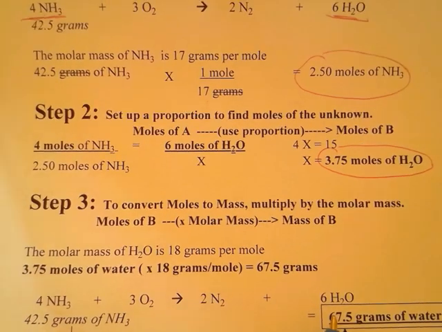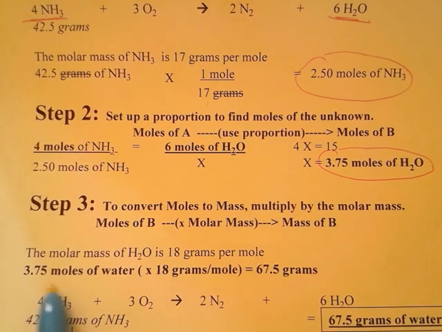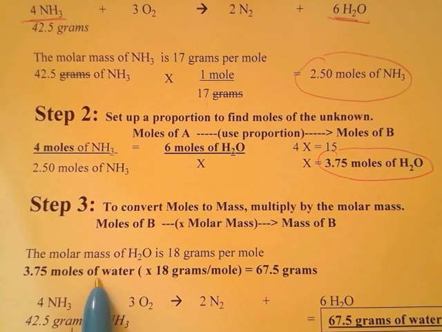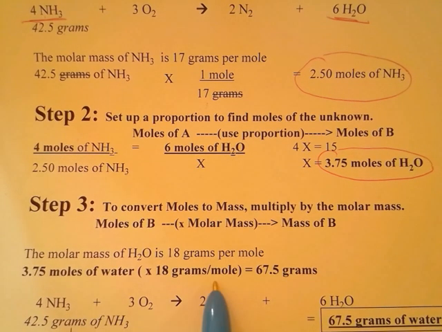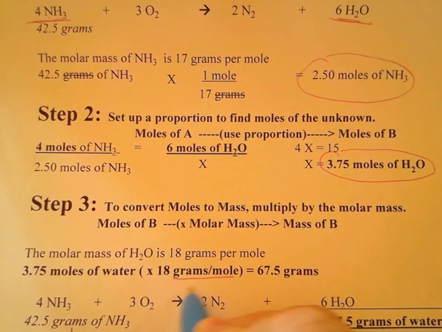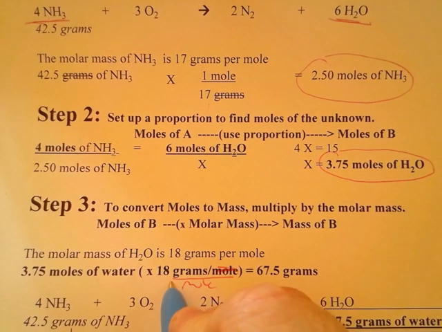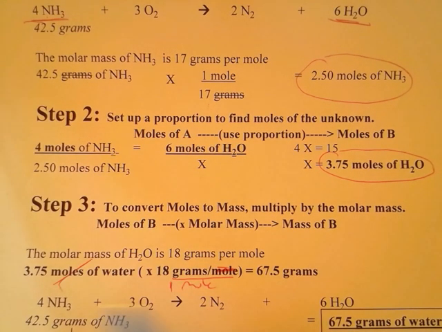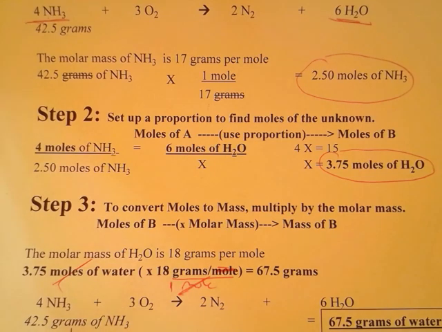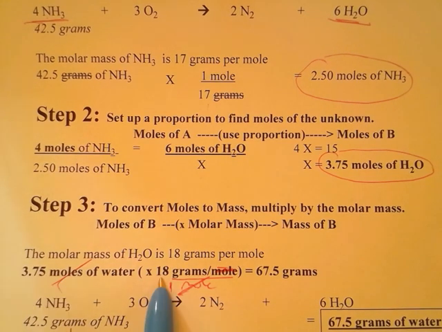The molar mass of water is 18 grams per mole. Notice I condensed a little bit here. I should have done it like this, but I didn't have enough space there, like that, per 1 mole. So then the moles of water will cancel. So 3.75 times 18, and again 18 is the molar mass of water, gives me a final answer of 67.5.